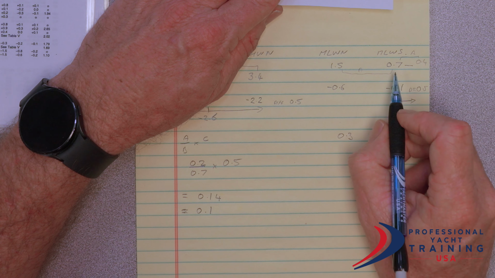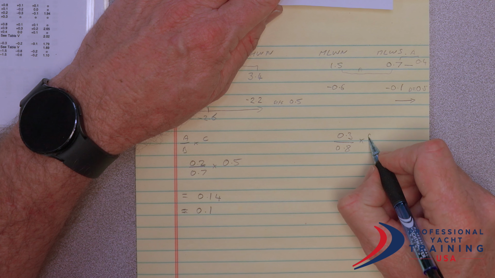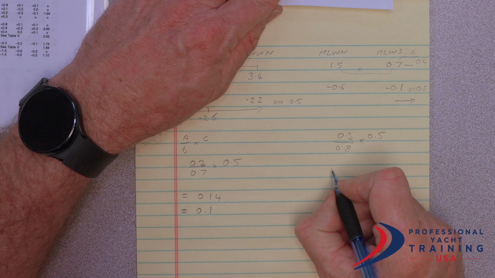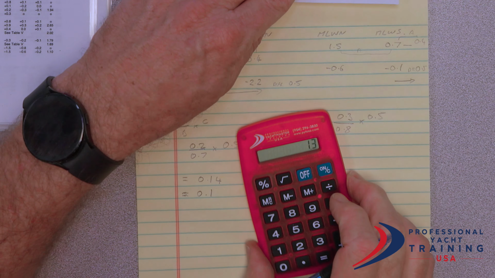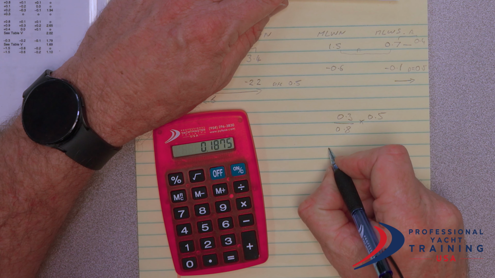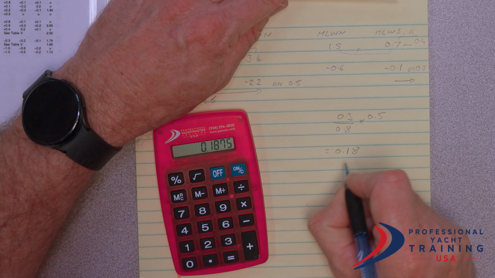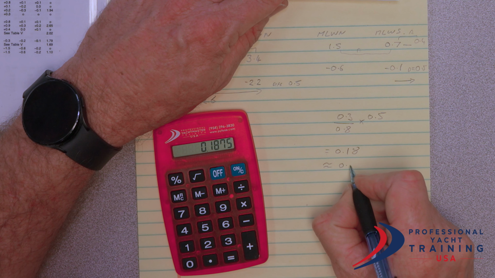B is 0.8. 1.5 minus 0.7 is 0.8. And C is 0.5. 0.3 divided by 0.8 equals, multiplied by 0.5 equals 0.18, which is going to round up to 0.2.